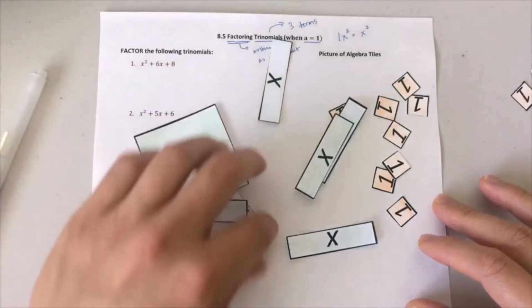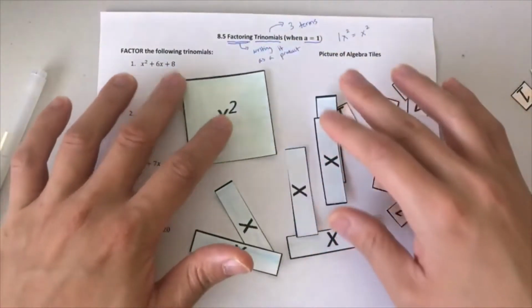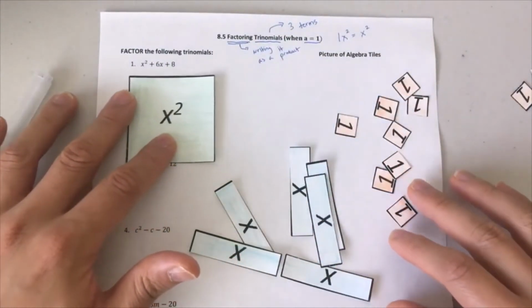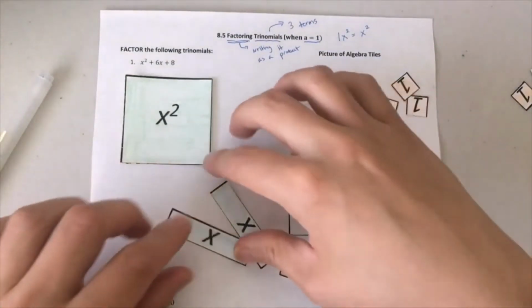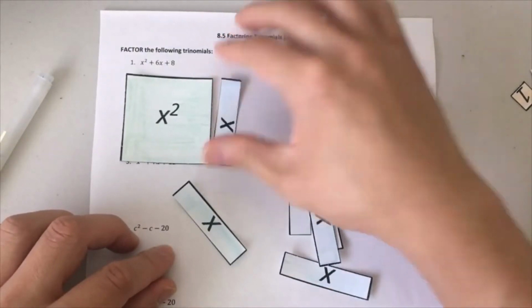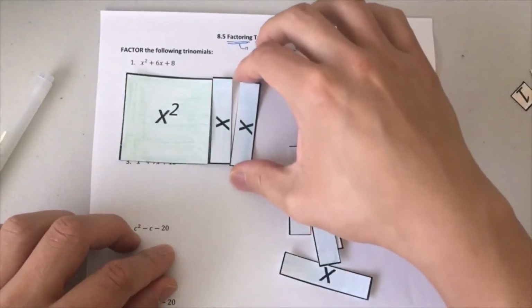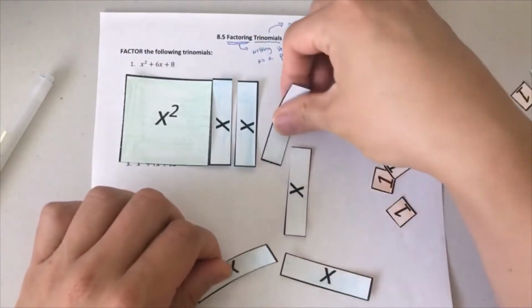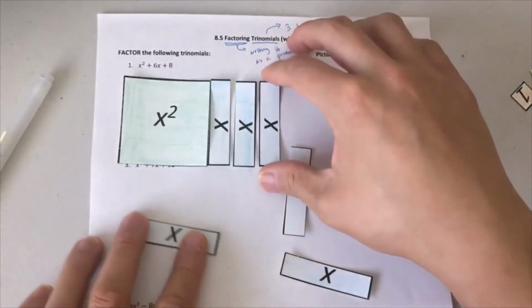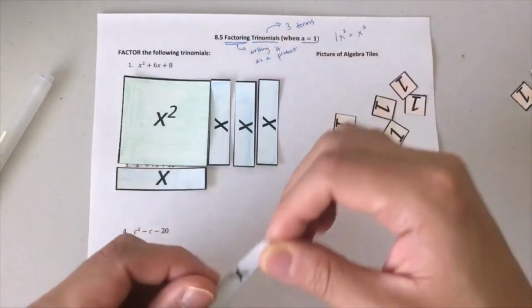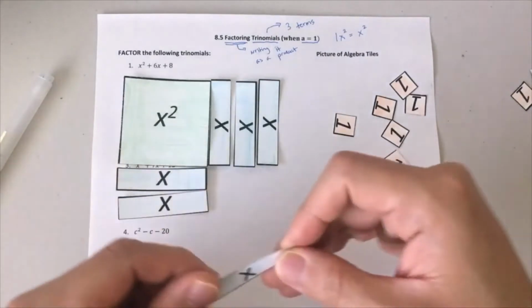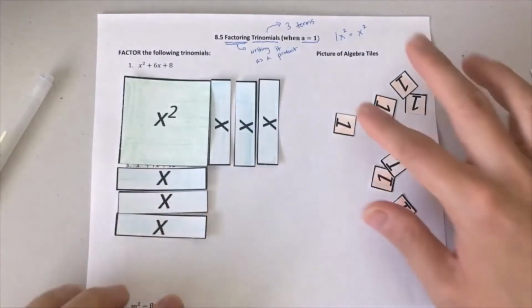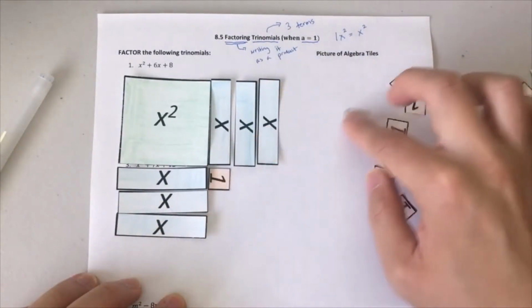So typically when you create this rectangle, you want to start with your x squared term, okay? Here I'm going to put my x's next, and then you'll do the ones at the very end. So I'm going to try to see if I can form a rectangle that has 3 going this way horizontally, and 3 going vertically. And then I'm going to try to fit my ones in here.